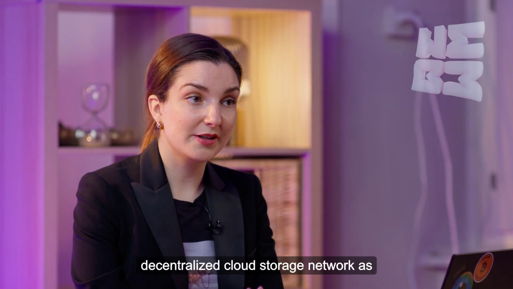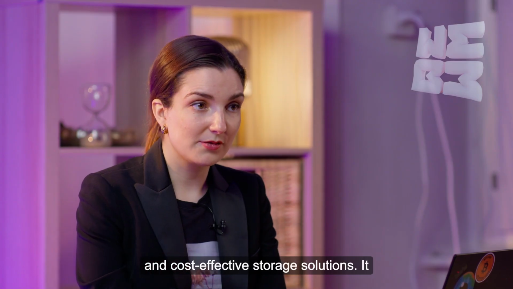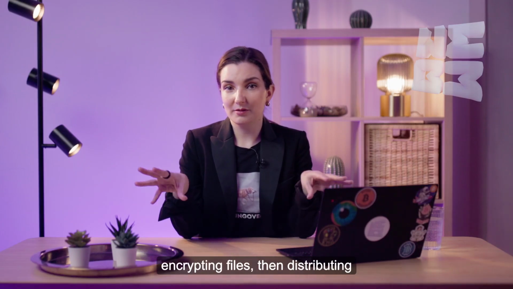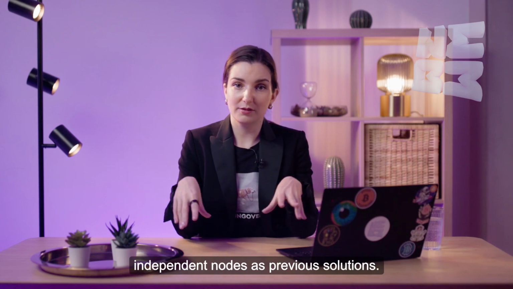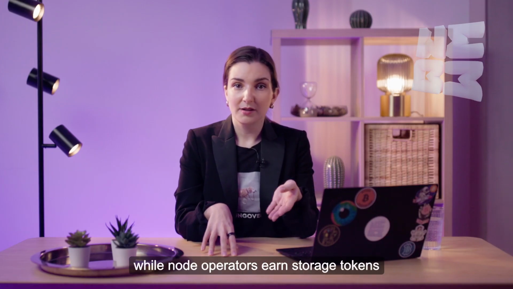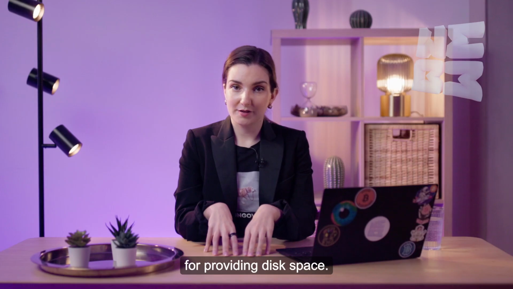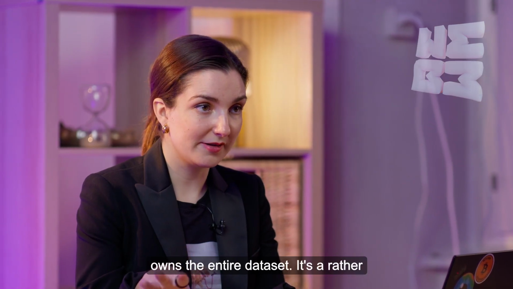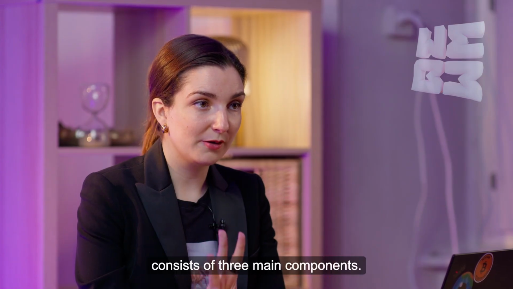Storj is a decentralized cloud storage network as well, offering secure and cost-effective storage solutions. It works by dividing and encrypting files, then distributing them across a global network of independent nodes as previous solutions. And users pay to store data, while node operators earn Storj tokens for providing disk space. Of course, no single entity owns the entire data set. It's a rather efficient system, and it consists of three main components.